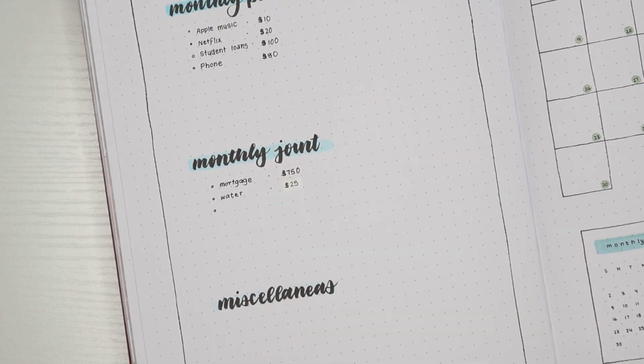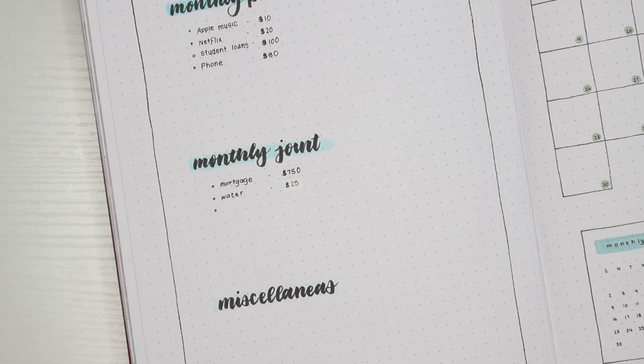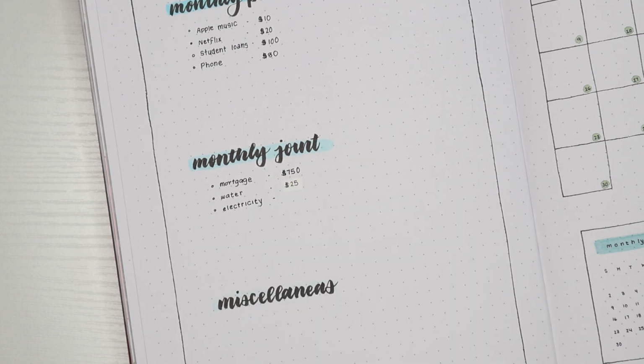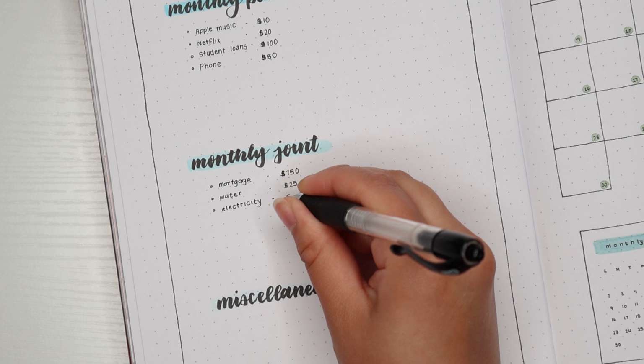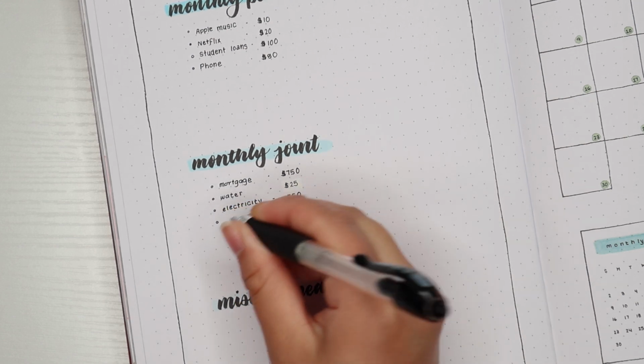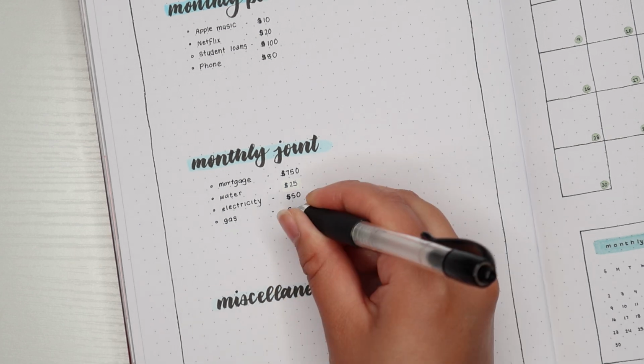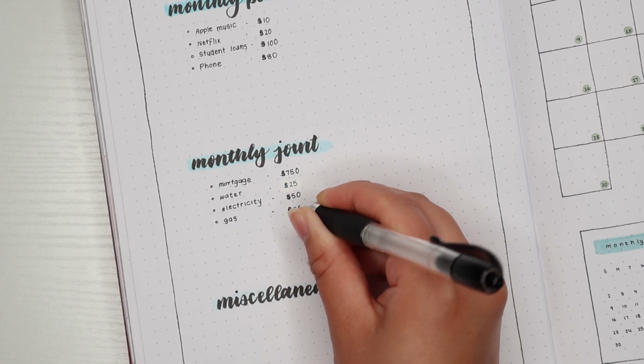So for the joint bills, it would be half of what is due every month, just because I'll contribute half, my husband will contribute the other half. That's ideally how it would work. So water. We'll do electricity. Let's say that that is $100 a month. Split that in half would be $50. And then let's go ahead and do gas. Let's say that that is also $100 a month. So we'll do 50, so half of that.